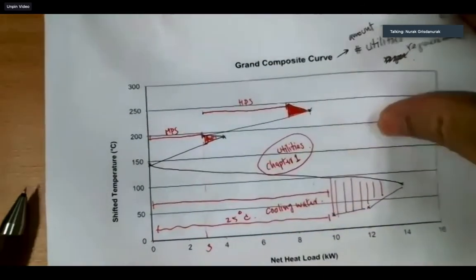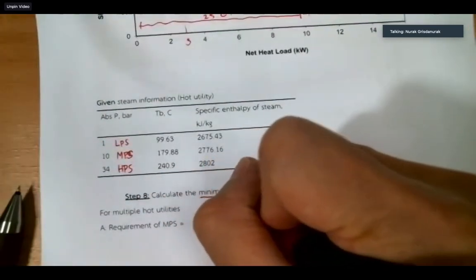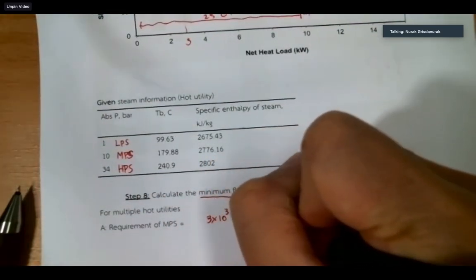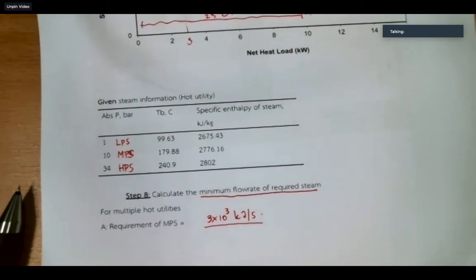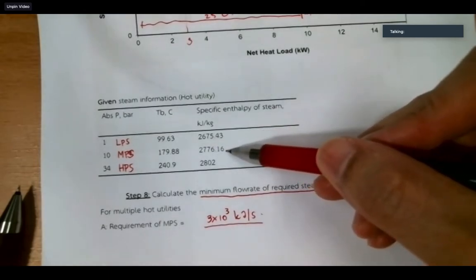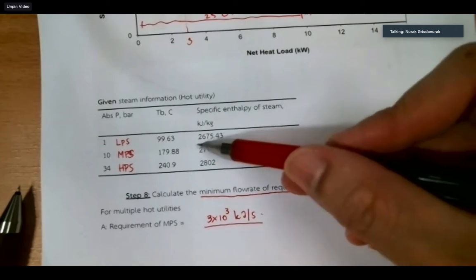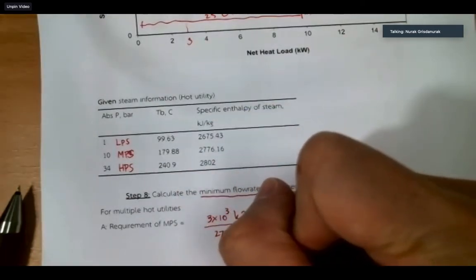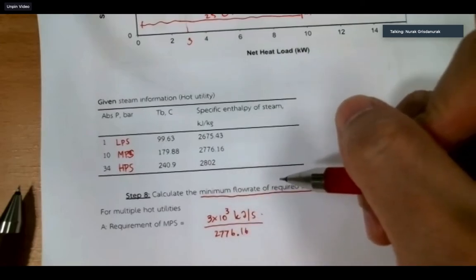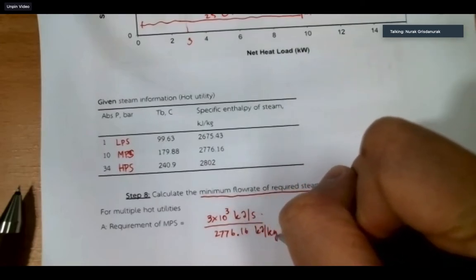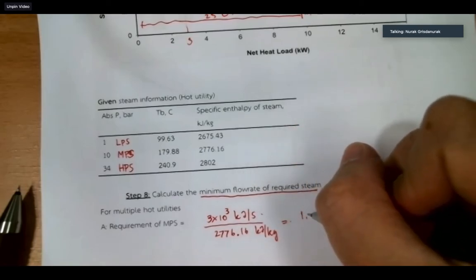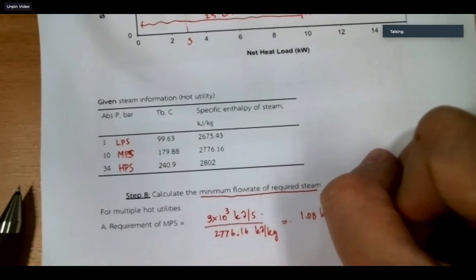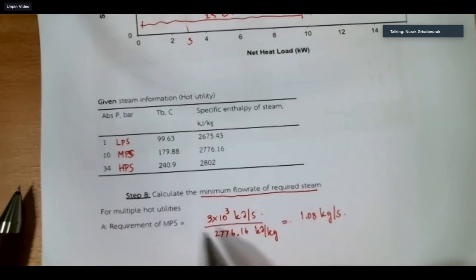So what I need is about 3 kilojoule per second, divided by the enthalpy of medium pressure steam, 2776.16, in the unit kilojoule per kilogram. So how much I need to get per second? I need to get medium pressure steam around 1.08 kilogram.